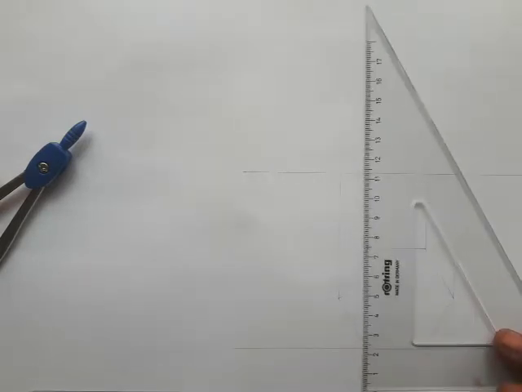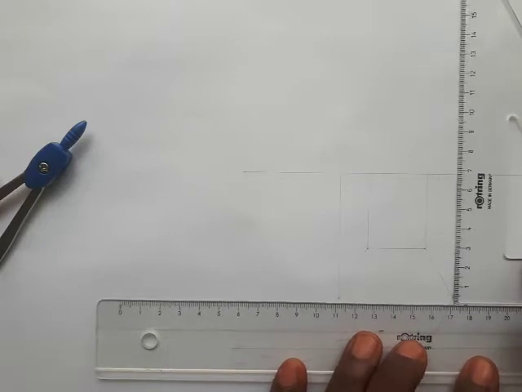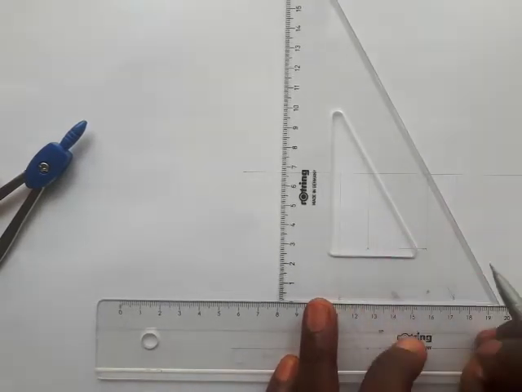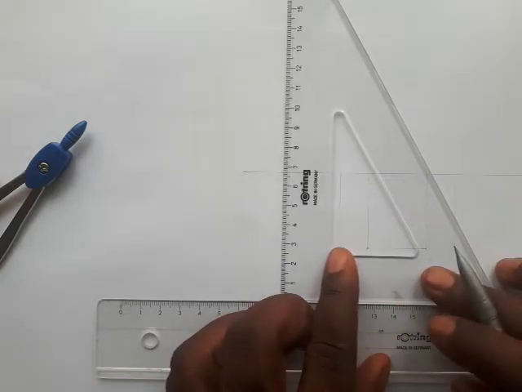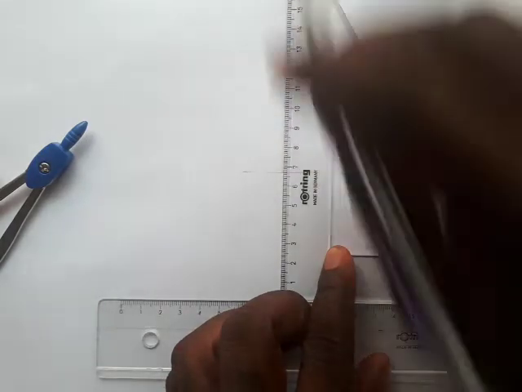3. All right, so what I'll do now is I need a vertical line. So I'm going to pick any of these vertical lines here, align your set square properly, and transfer to the point where you measured 30. Draw a line up. Good.